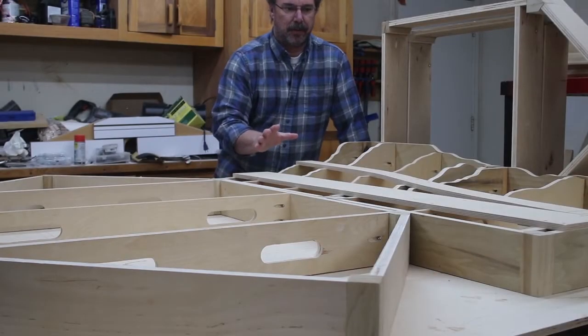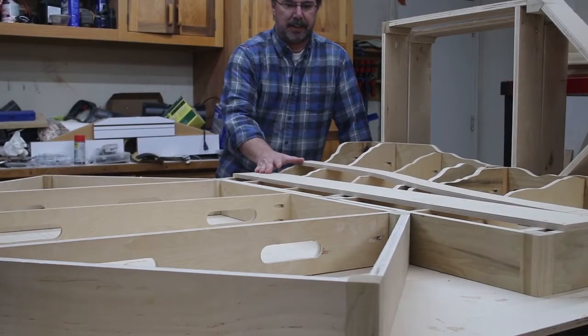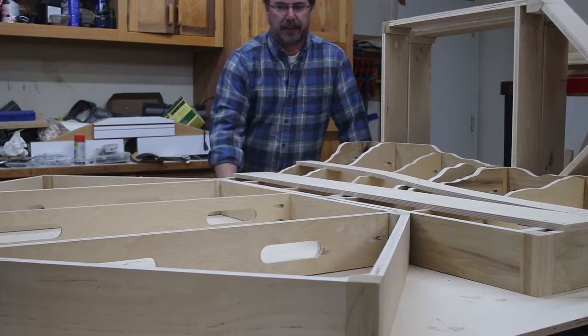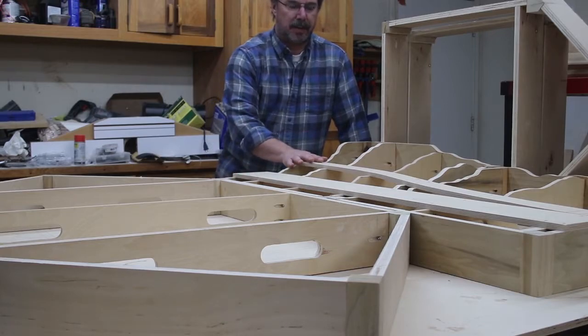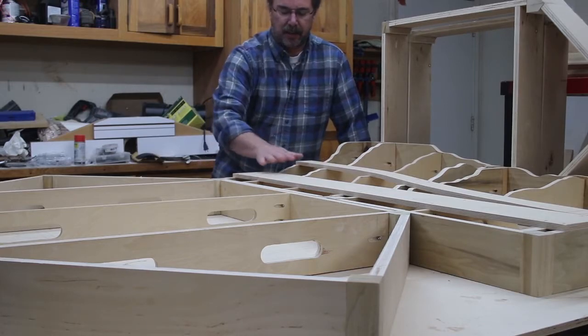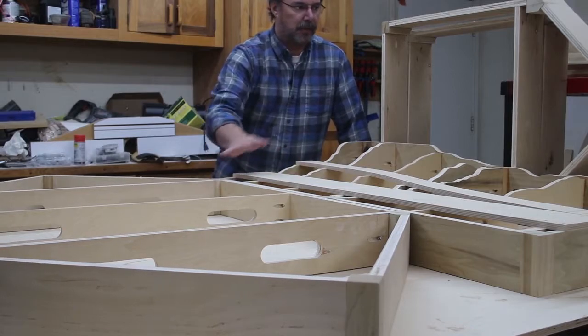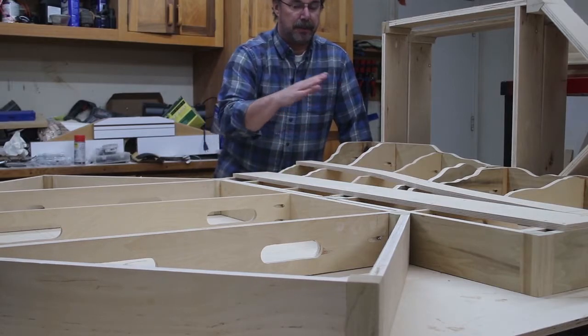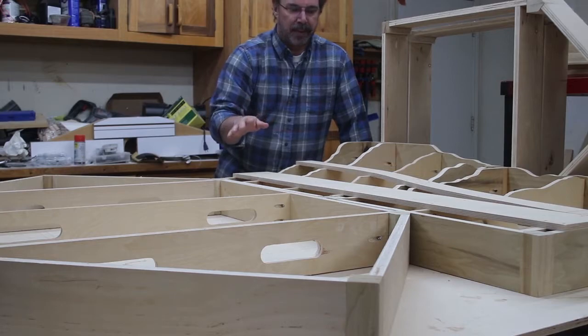Hi, welcome to part two of building our modular system. Today we're going to work on two different things. We're going to work on our riser modules, incorporating risers into modules, and we're going to work on our corner systems. We have two different versions of those.